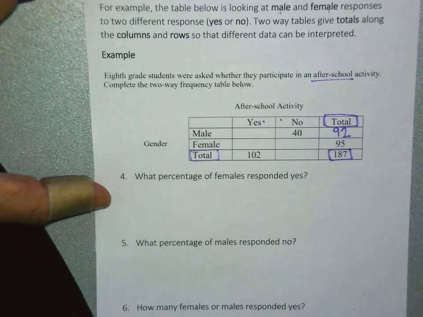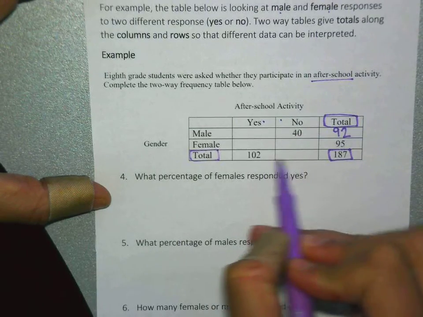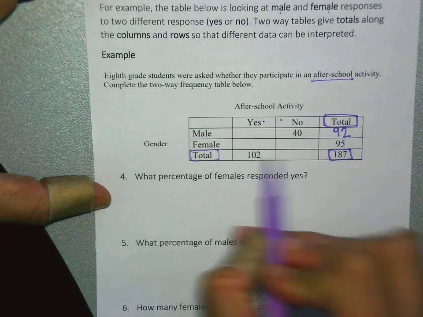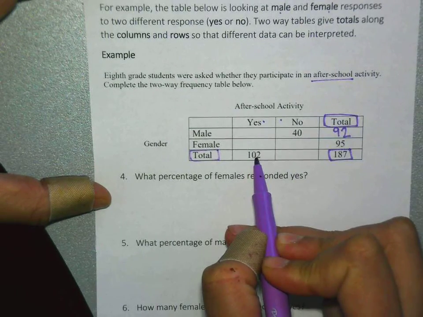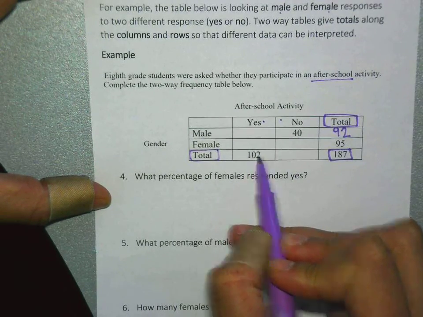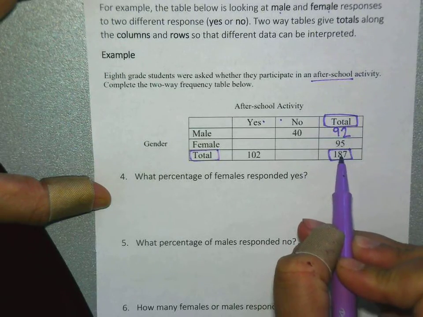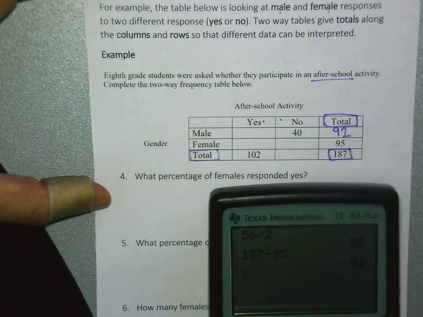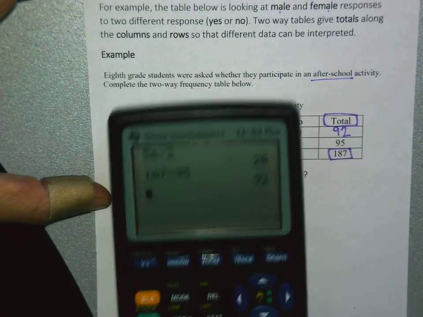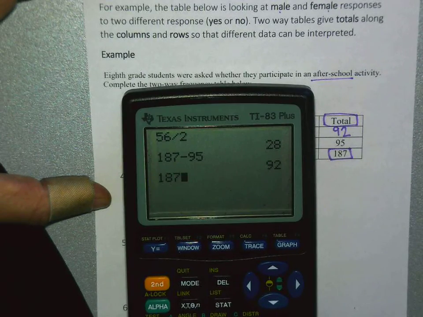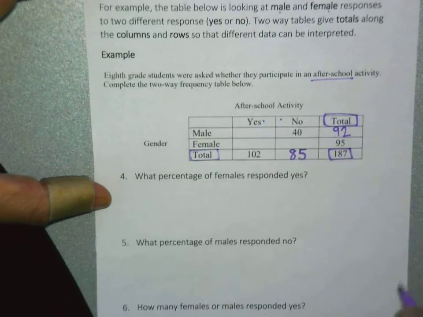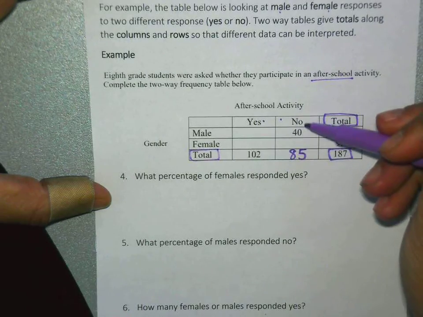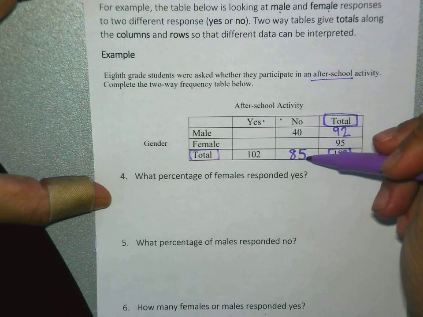So I now know that there were 92 males surveyed and 95 females surveyed, and a total of 187 people surveyed. Now I'm going to try and figure out this empty box because I have these two pieces of information, so I can therefore find it. 102 people responded yes. A total of 187 responded, so to figure out no, I subtract the two numbers again. So we again take 187, take away 102, and we get 85. So that means 102 people said yes, 85 people said no.